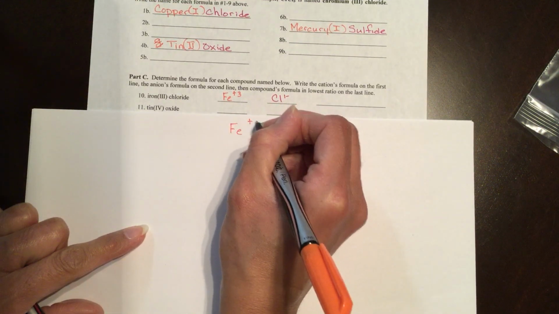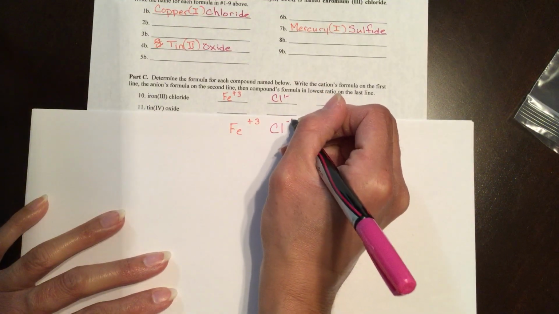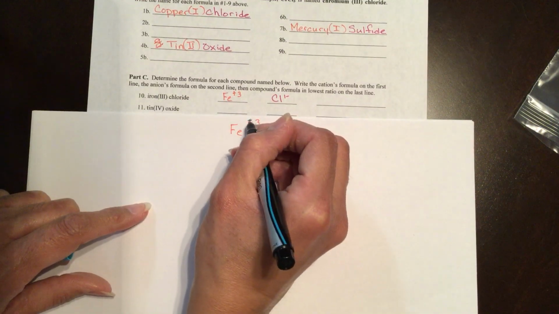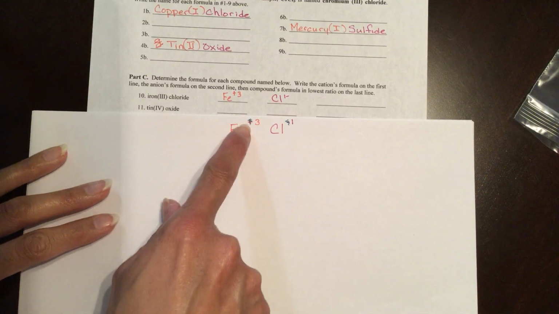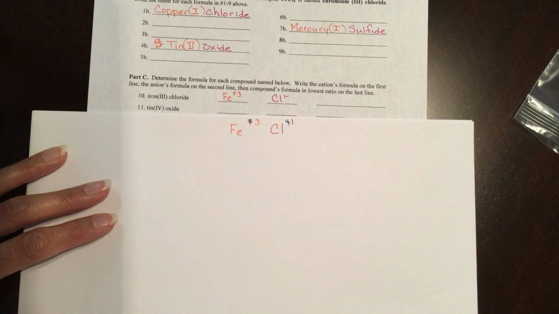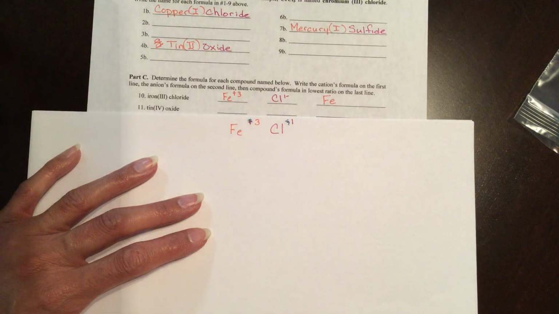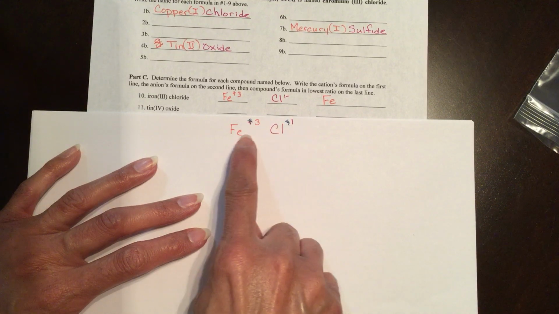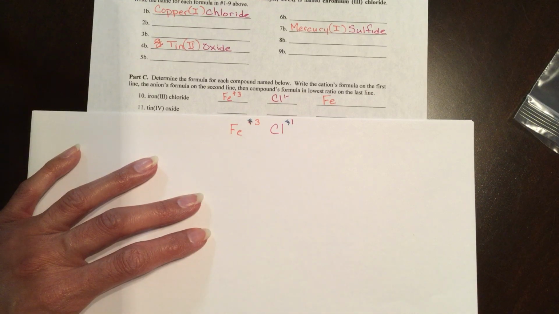And what happens to these lovely charges and numbers. I'm going to put 1 negative here. Since it is not the same number opposite charges, you get rid of the charge itself. It disappears. You no longer need it for anything. And now we're going to actually crisscross. So that means I'm going to write my metal first. The superscript from the anion will become the subscript of our metal. Since it is a 1, I don't have to write it.